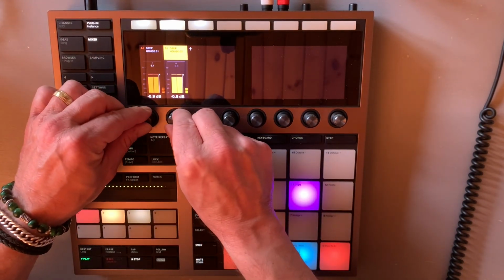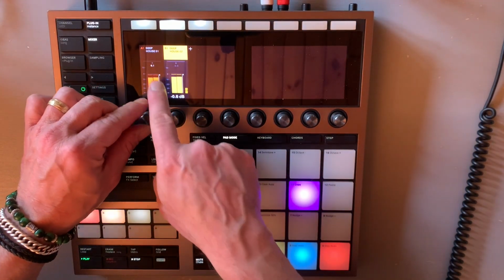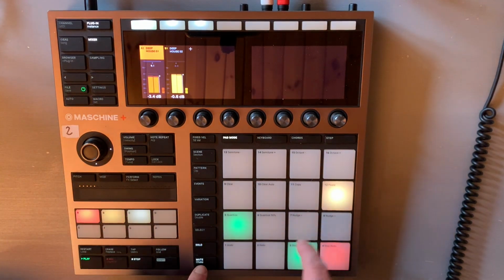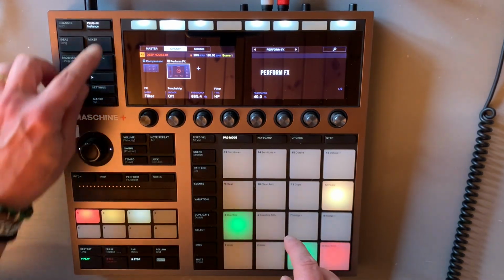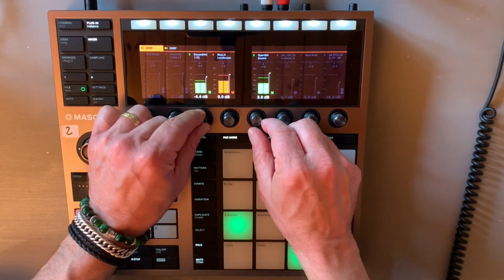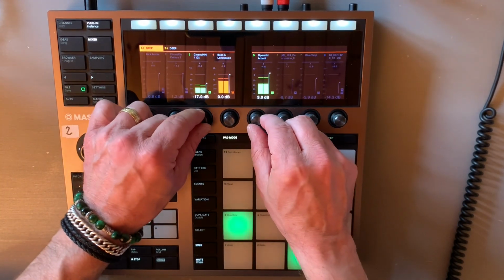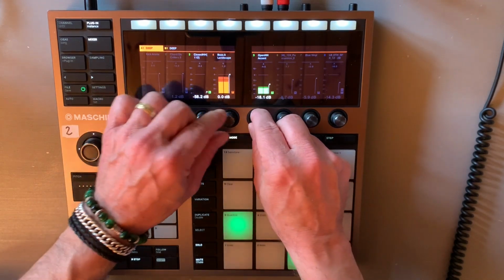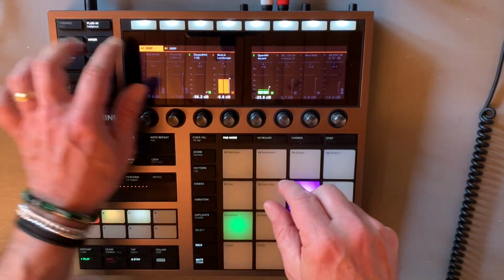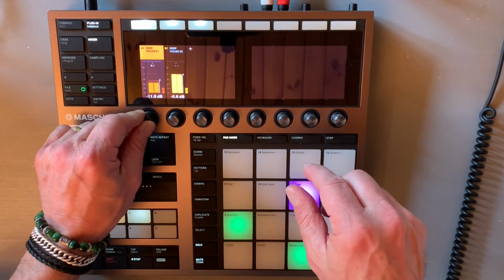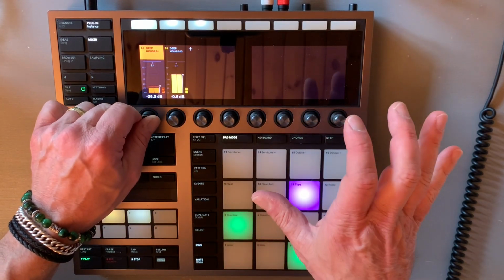And now I bring down the volume of Deep House 1. I can also go in the mixer of Deep House 1 and put down the volume of the hi-hat and hi-hat accent. This is the bass. I come back to my mixer and the transition is done.